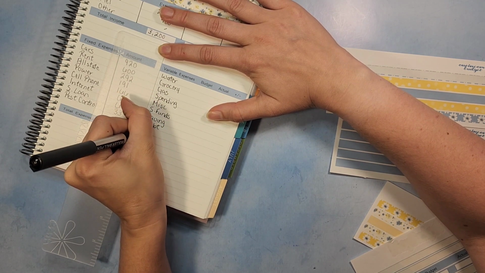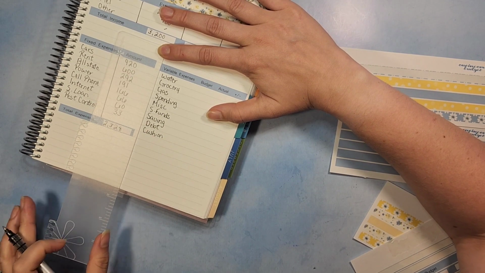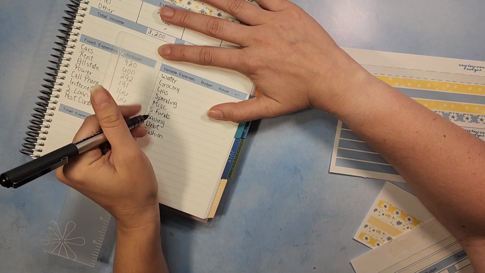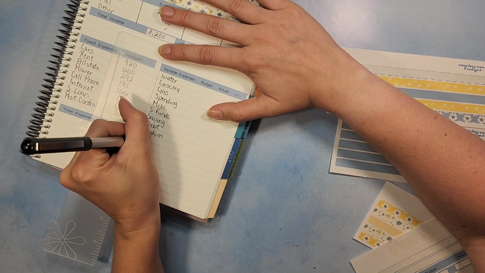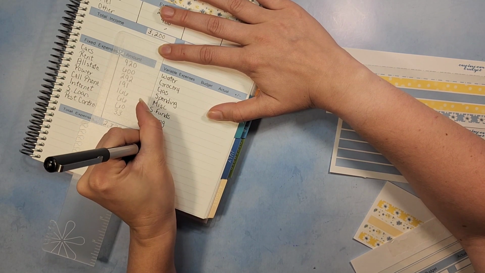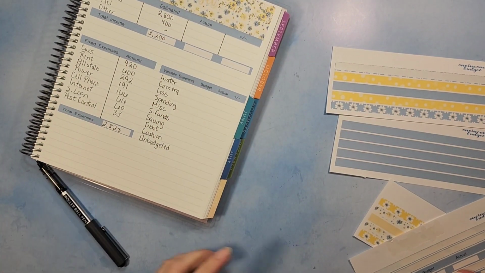The cushion for us is leaving a little extra in our account to cover anything that may be over, or we need to use our card for, because we don't have the sinking fund with us. And then we have unbudgeted, which we hope to not have, but you know, life happens and things come up. So unbudgeted.